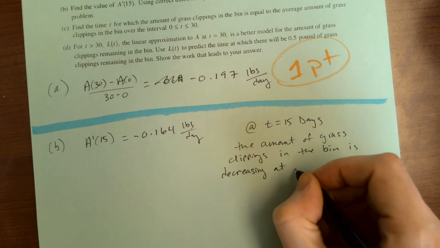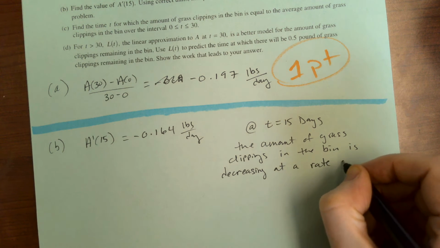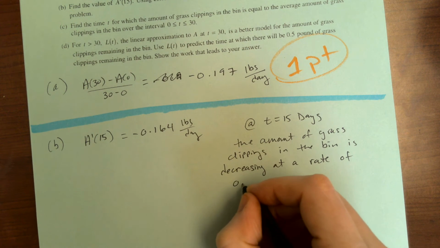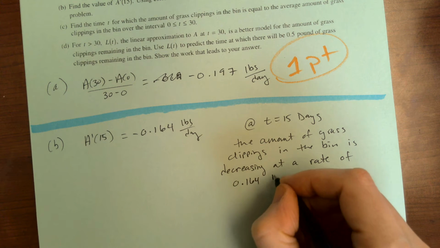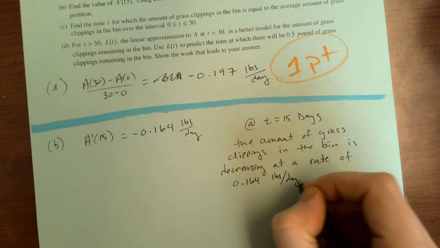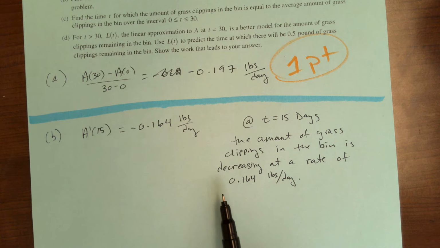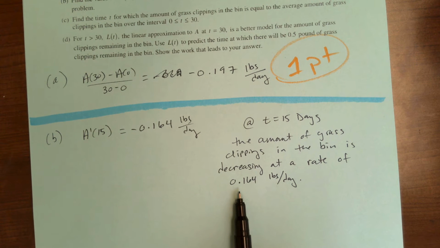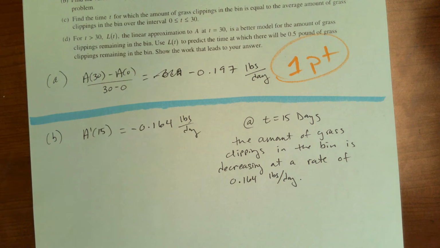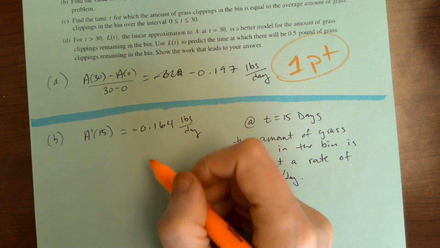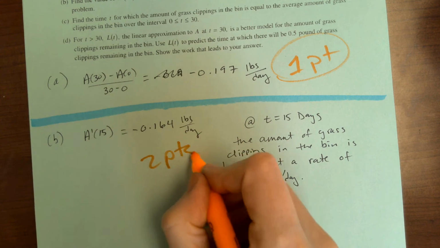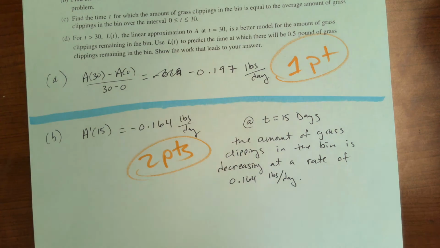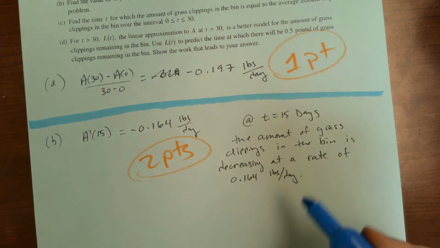Decreasing at a rate of 0.164 pounds per day. Now notice, guys, I didn't say negative because decreasing is telling them the negative. Okay, so for that one you get 2 points.